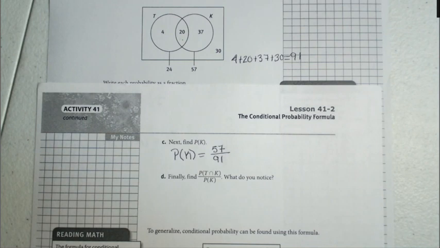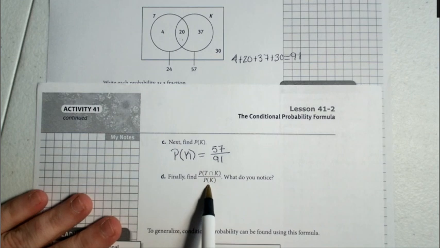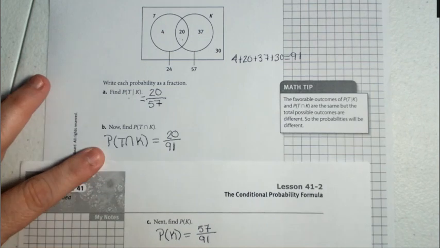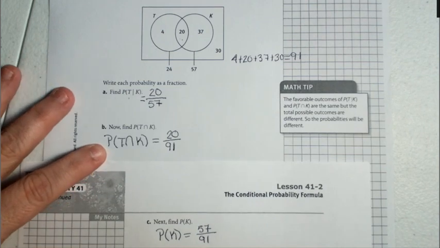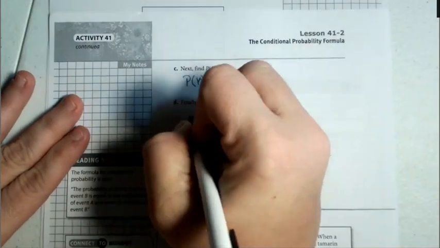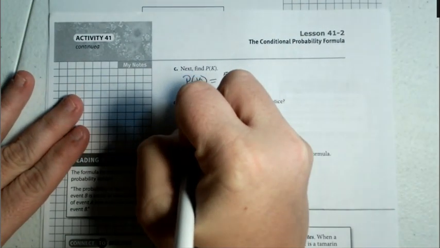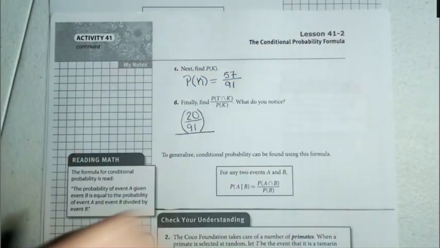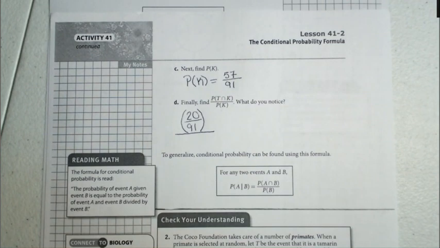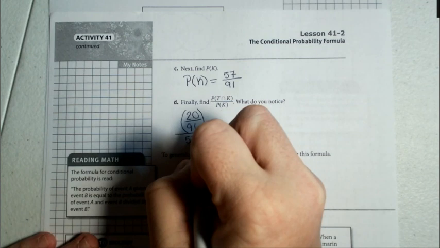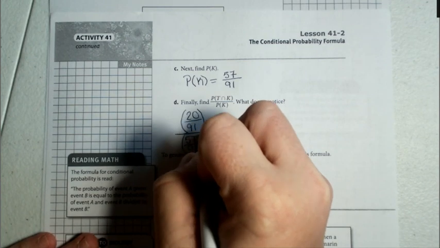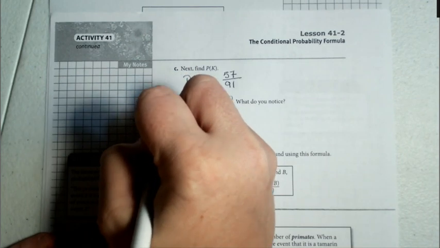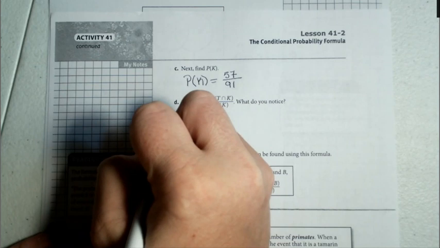Finally, find the probability of T and K over the probability of K. Well, we found T and K, sorry, that was part B, which was 20 over 91. So we're going to do 20 over 91 divided by the probability of K, which was 57 over 91. And again, this is the probability of T and K over the probability of K.